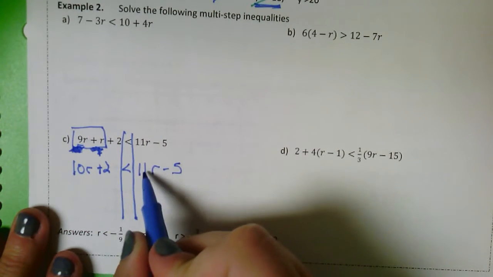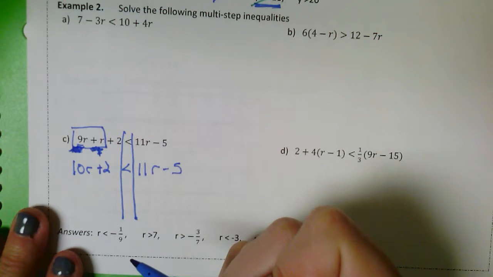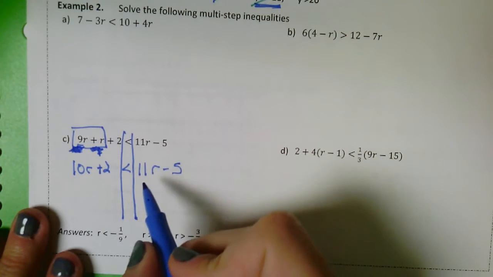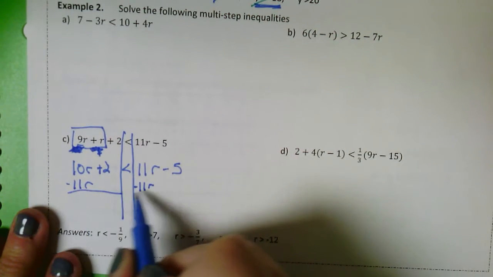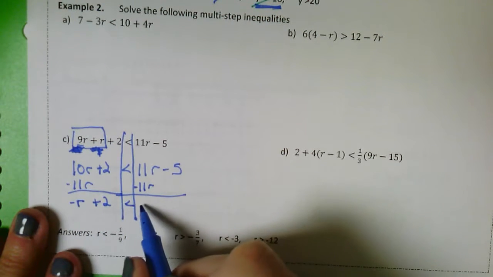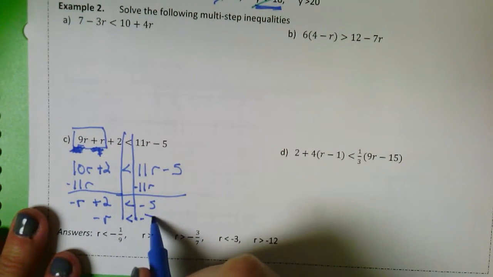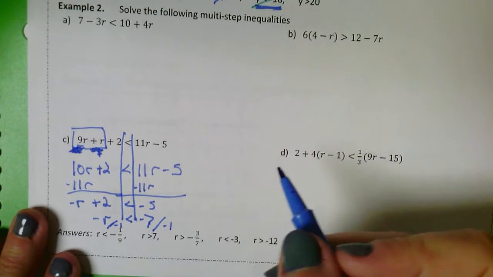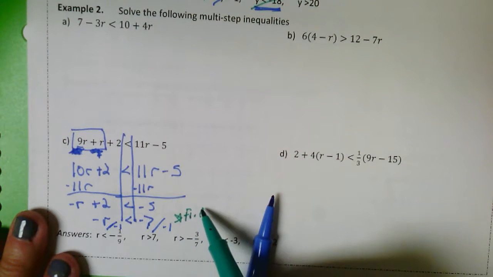Then over here, you have this 11R that you want to bring across. Again, ask yourself, is that a positive 11 or a negative 11? Well, hopefully you look at this and say, oh, that's a positive 11. So how would you get rid of it? By using a negative 11. Okay, so negative 11, that should give you negative R plus 2 is less than negative 5. Bring the 2 over through subtraction. Again, I'm running out of space, so I'm going to skip that step. And then last but not least, you have to get rid of that negative sign, so I'm going to go ahead and divide by negative 1. Again, please pay attention that this is dividing by a negative, so you had to flip your sign.